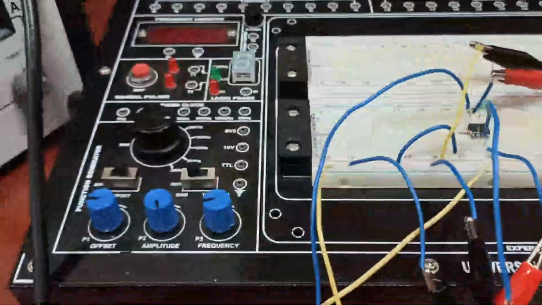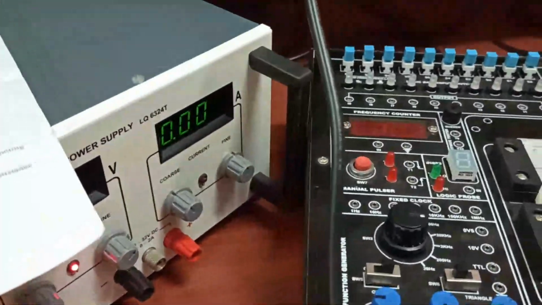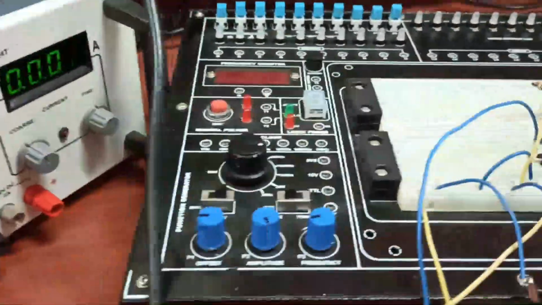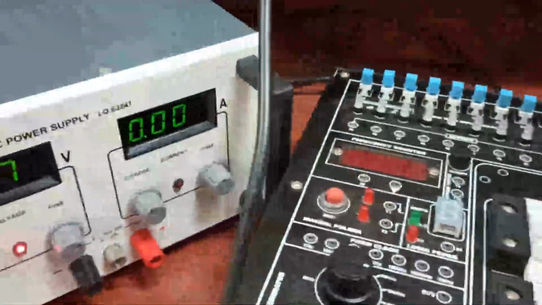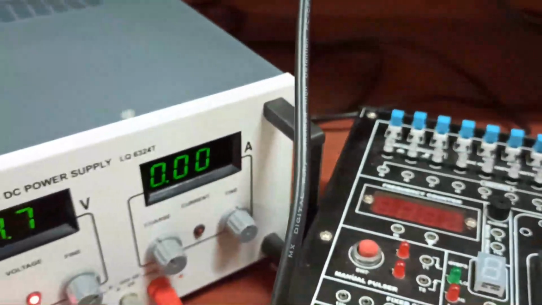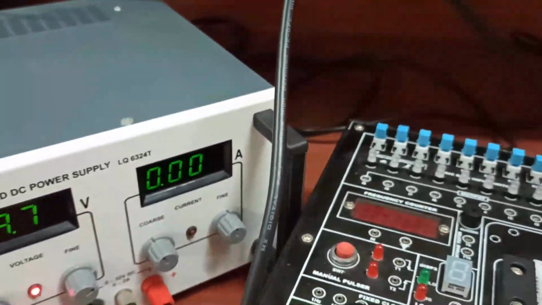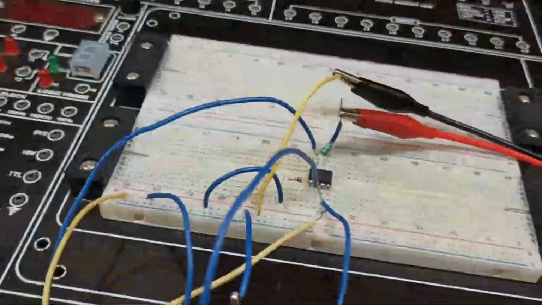Okay, now I have connected the non-inverting amplifier. The power supply remains the same. What I have done is connect pin number 3 to the function generator, and one end of the resistor I grounded. Okay, and now my circuit is complete.